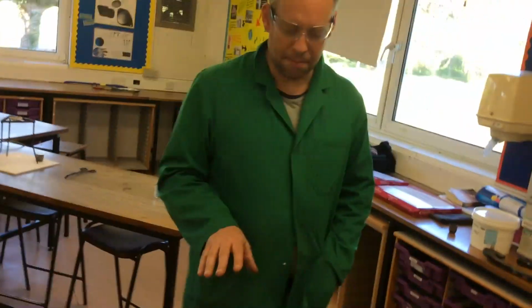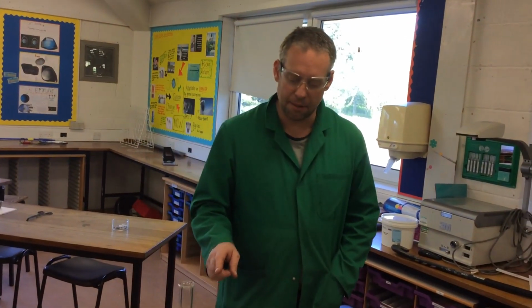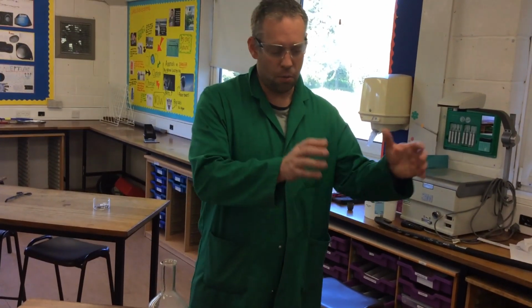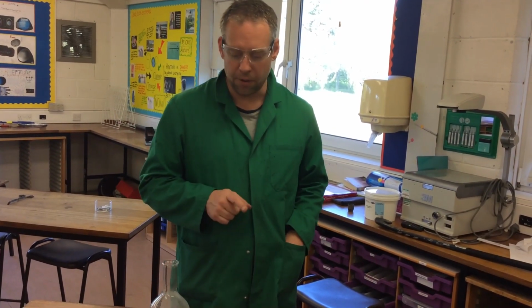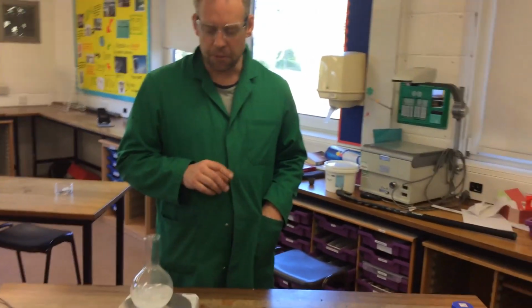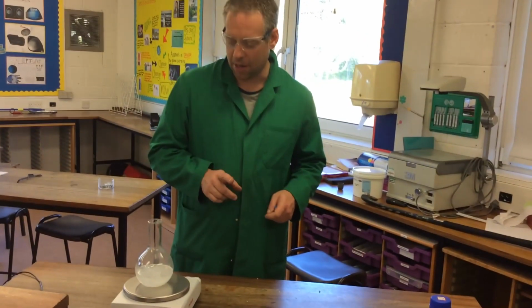And I want you to think about that for a second. Why is that appearing to lose mass when conservation of mass says that the mass must be the same with the reactants and the products? So this doesn't seem to follow it. So hopefully you've thought about that for a couple of seconds.